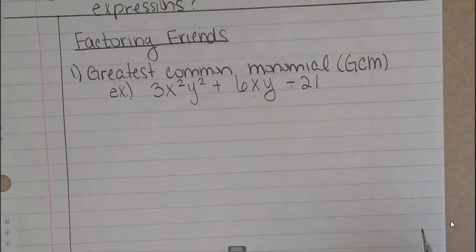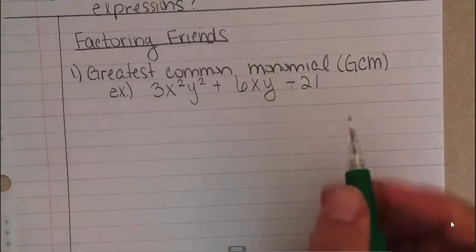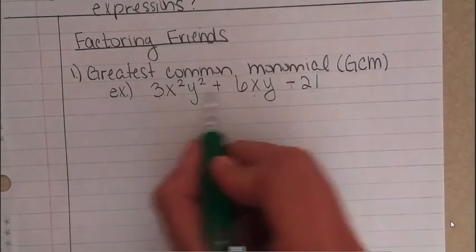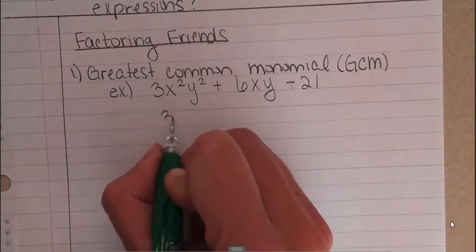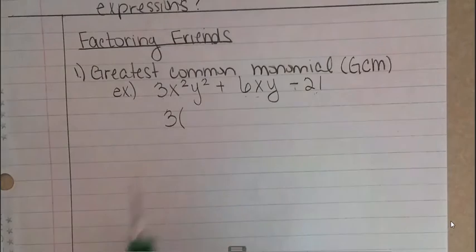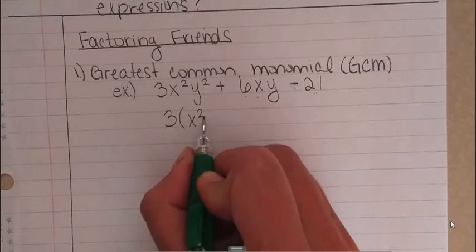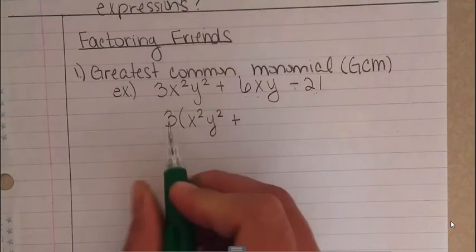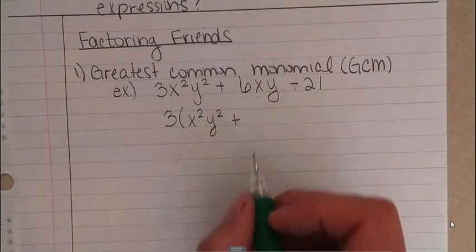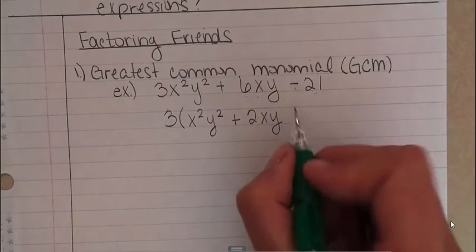And they all have a common monomial, so one term that I can factor out. I see that they all have a 3 in common, and that's pretty much all they have. So I'm going to factor out a 3, and you can think of this as like reverse distributive property. If I take a 3 out of each term, what's left? Well, 3 times what will give you your first term? x squared y squared. And 3 times what will give you your second term? Well, 2xy. And 3 times what will give you your last term? -7.